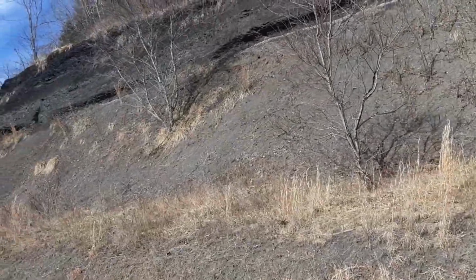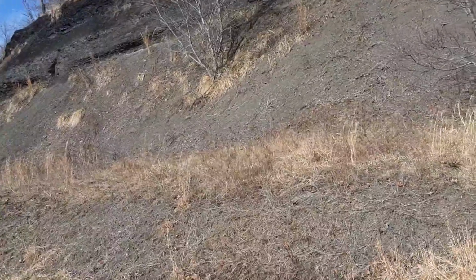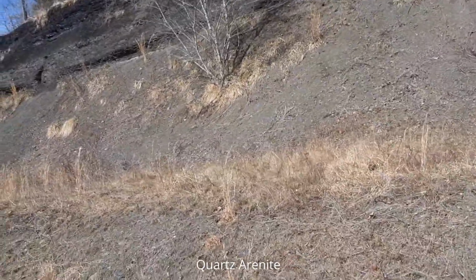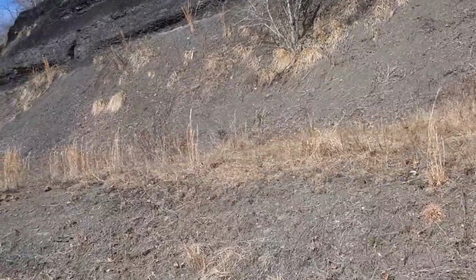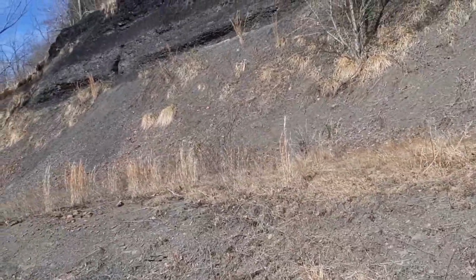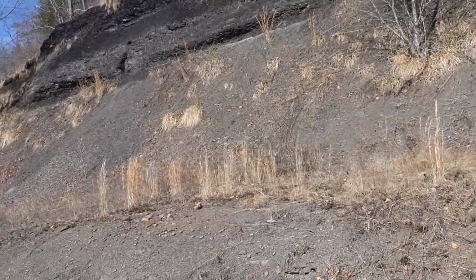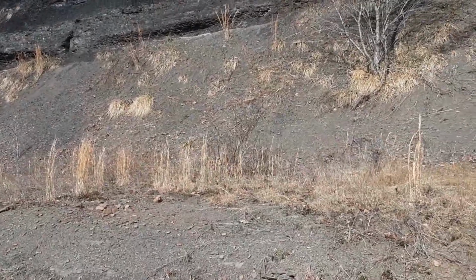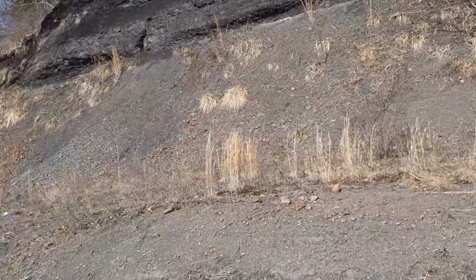So what kind of lithology do we have in the sand? It's very fine grain, crystalline. Quartz-arenite. Is it conglomeratic at all? At the base. At the very base. We're away from the base. Okay. How thick is it? Well, 0 in places to 50, 75 feet. Okay.